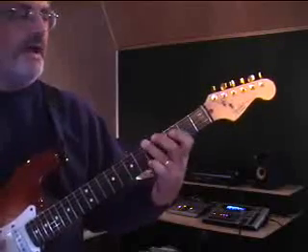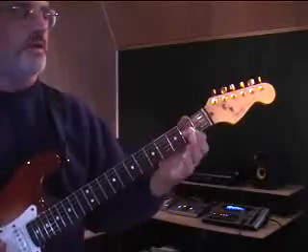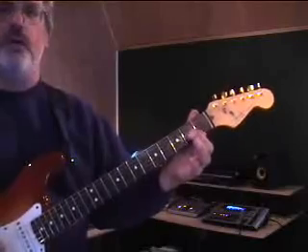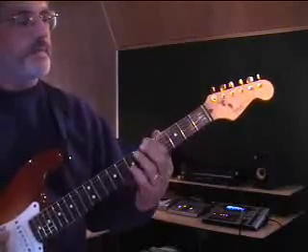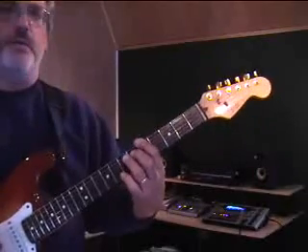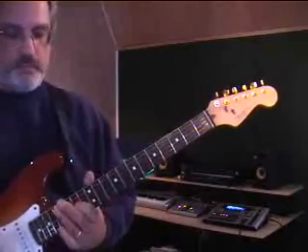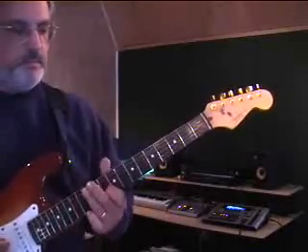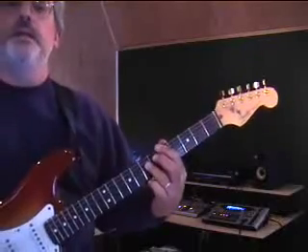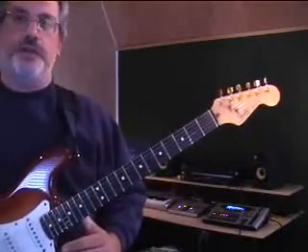And there is another form 5 down here, and then you'd move into the open A position for your form 4 for your A notes. So that's where I'm starting from, though, is the 5th fret, the E form. So hopefully that gives you a little bit of an idea of how to find your octave shapes. And you can transpose this to any key.